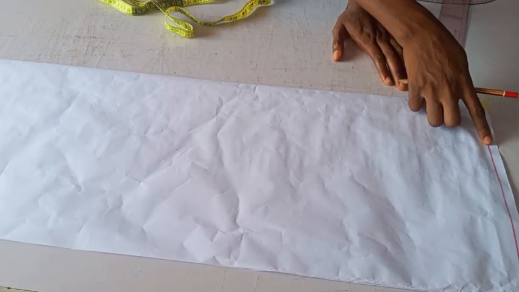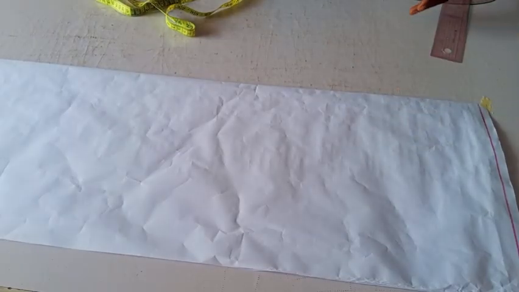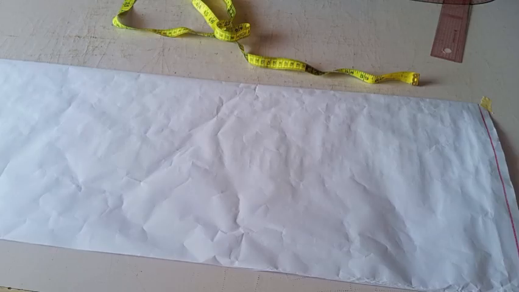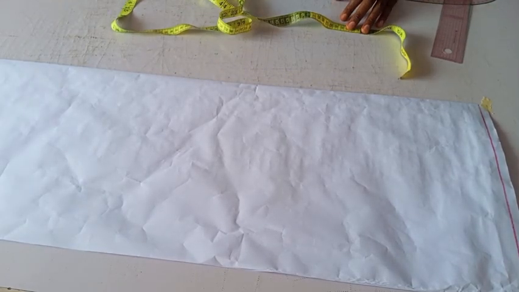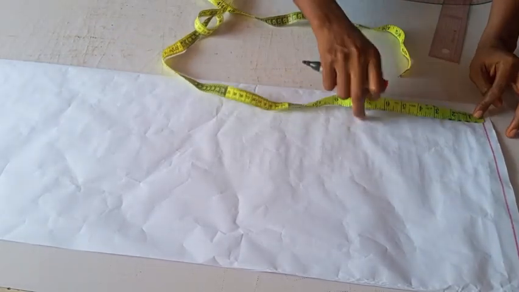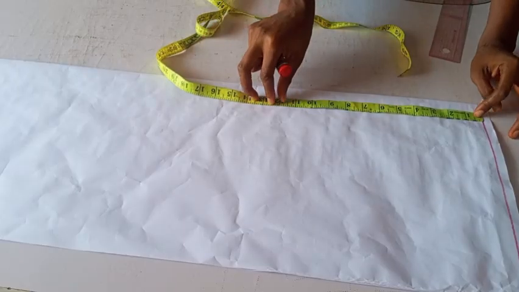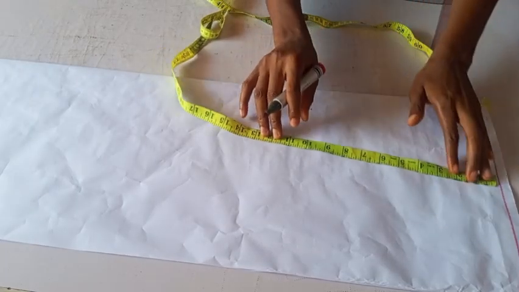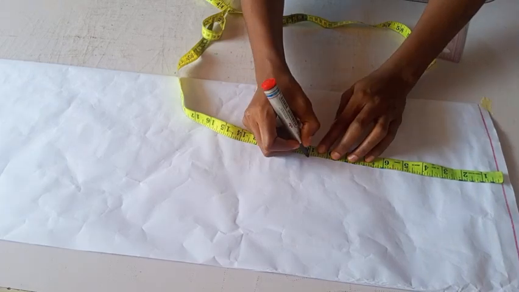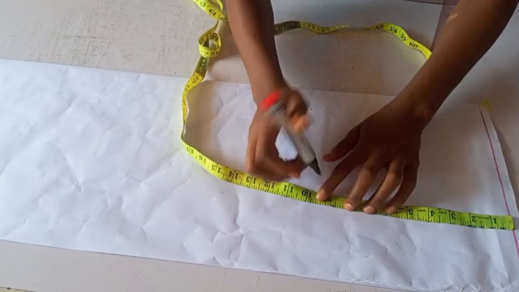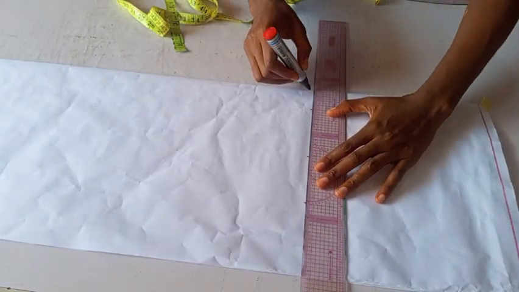So this line up here is our shoulder line and our starting line as well. So we're going to be taking all of our measurements downwards from this line. So I'm going to place my tape. I'm going to take my bust point. From my shoulder to my bust point is 10 inches. So I'm going to mark that all the way to get a straight line. I'll go ahead and extend the point across.